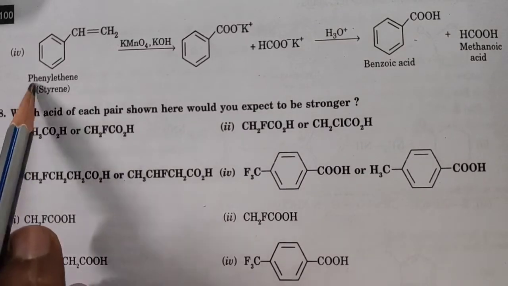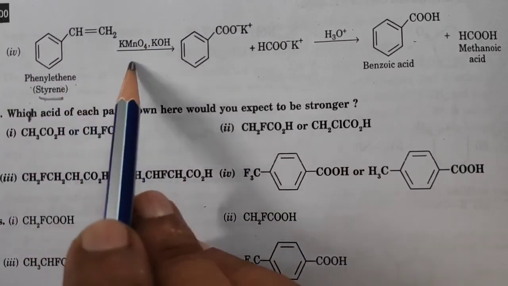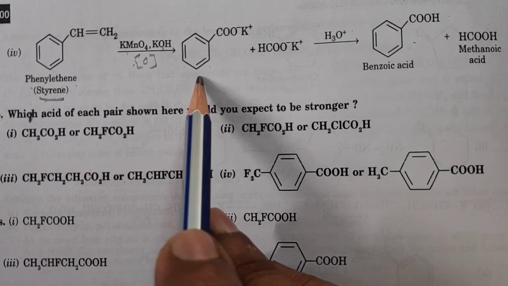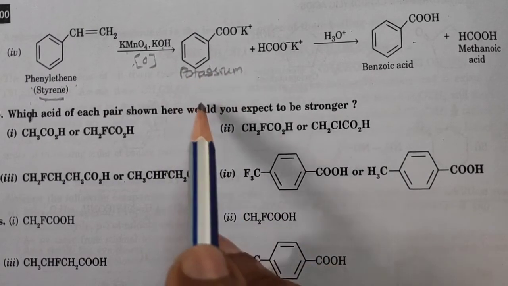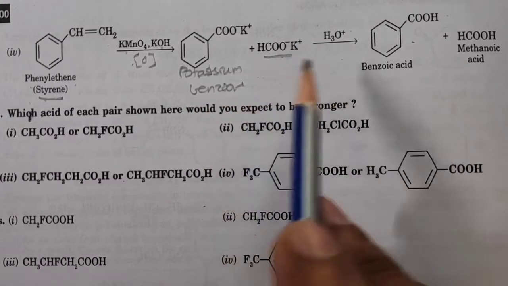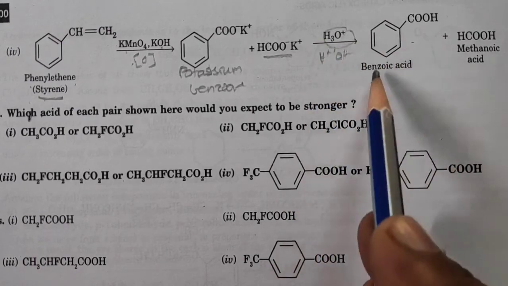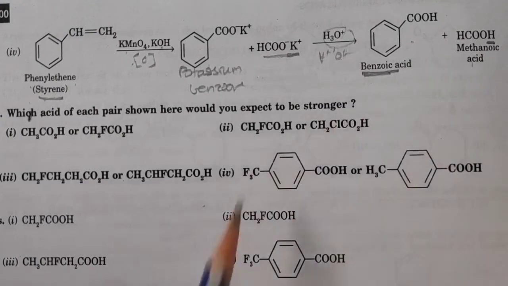Now this same phenylethene, that is styrene, it will come in the polymer chapter. KMnO4 oxidation, alkaline KMnO4, you get potassium benzoate. Clear? And this salt, with H plus and OH minus, you will get benzoic acid, and here K will be replaced by H, that is methanoic acid.